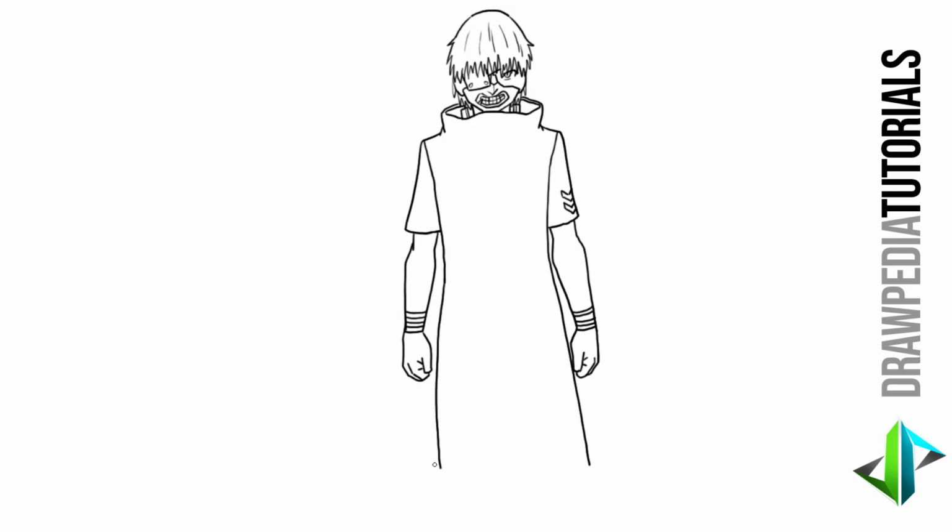For the lower point of his shorts, on the left, I'm going to draw a curved line across and slightly upwards at the inner corner. Turn it upwards with a curved line at the inner corner of his shorts right there, and curved line across in the middle of his legs. I'm gonna do the same thing and mirror that on the right side of his shorts.